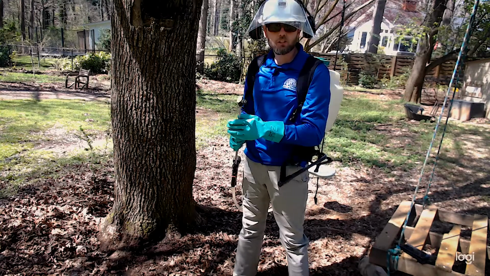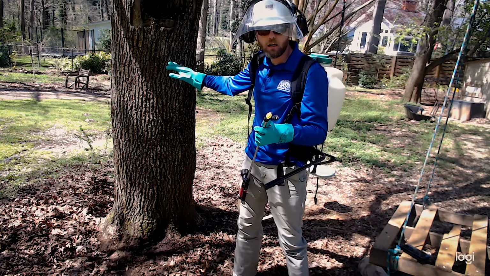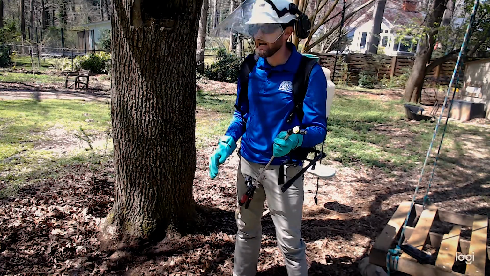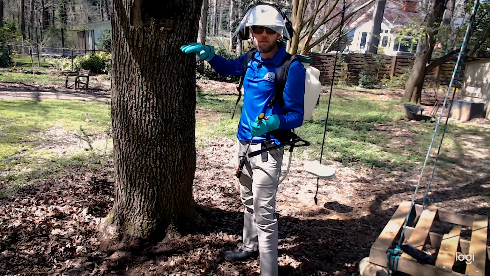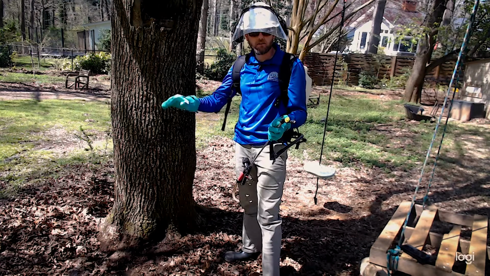So I'm going to just go ahead and treat this tree. Again, we have a 22-inch tree, so I'll be applying 44 ounces of total solution. That's going to be, again, 2 ounces per inch diameter. I'm going to spray from 5 feet down, coating the root layer, getting the full circumference.